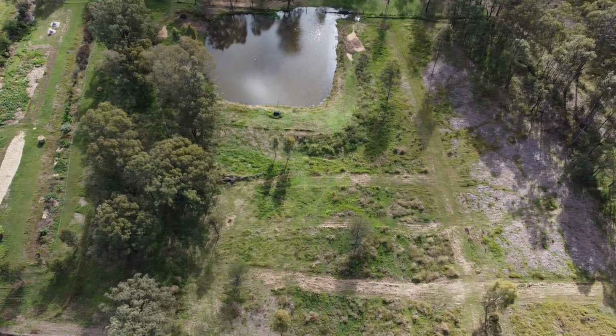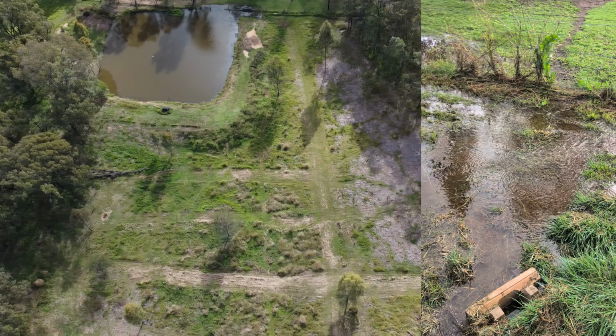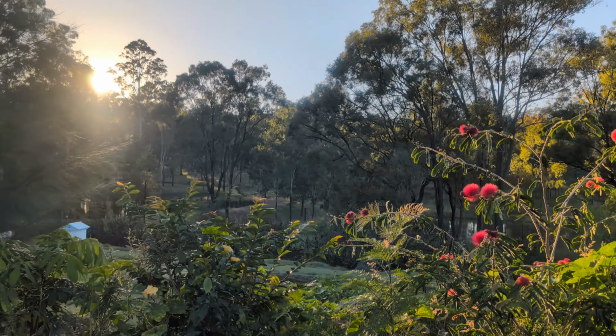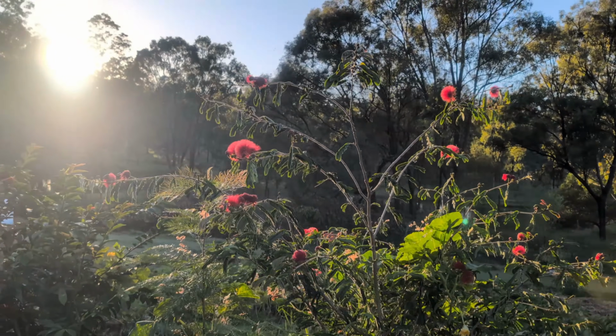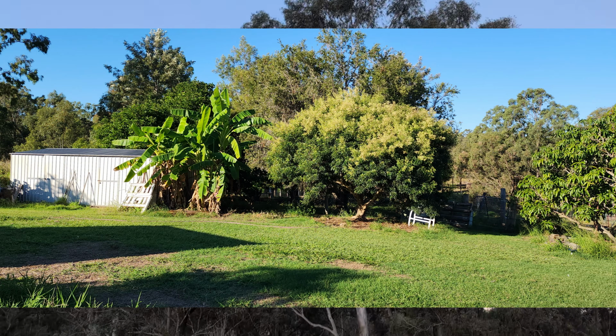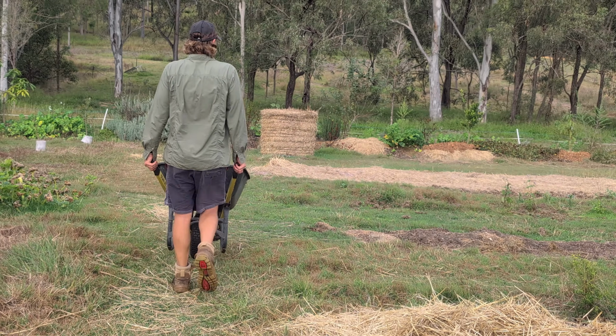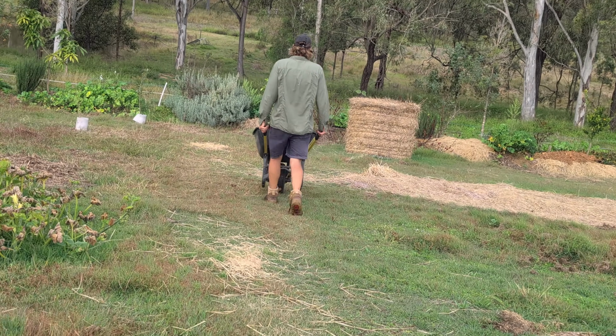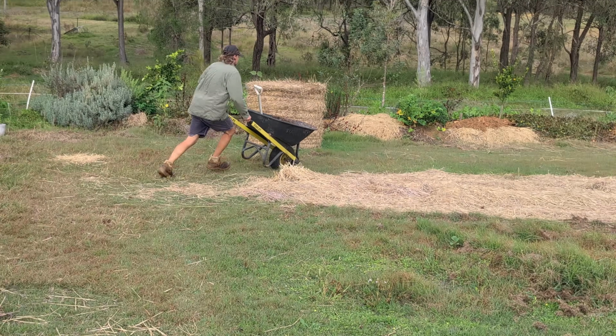I noticed where the stormwater naturally gathered and drained, where the morning sun hit longest in winter, where the wind howled through the gaps in the trees, where shade crept in during summer, and where my footsteps wore a path I hadn't planned. Those patterns told me how to shape the system.